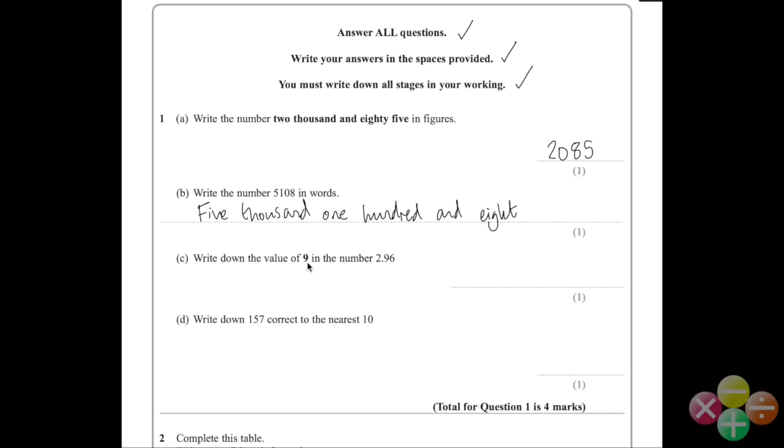Write down the value of 9 in the number 2.96. Okay, well our 2, that's our units. Now the other side of the decimal point, the 9, well they're our tenths. And the 6 is our hundredths. So in this case, the value of the 9 is 9 tenths.